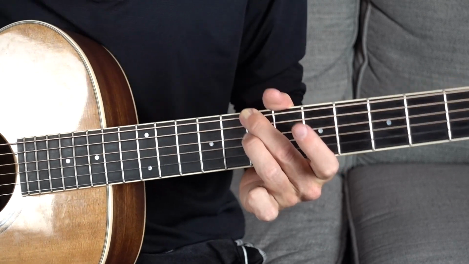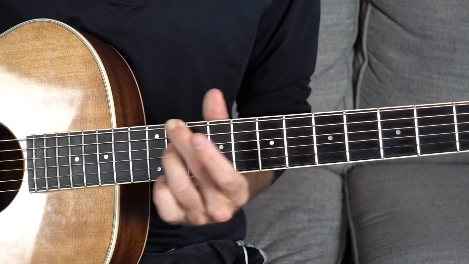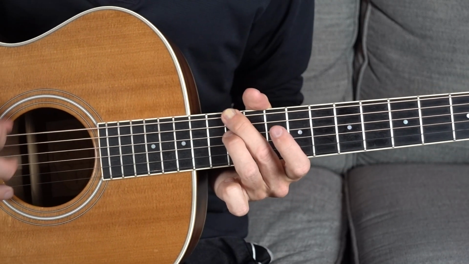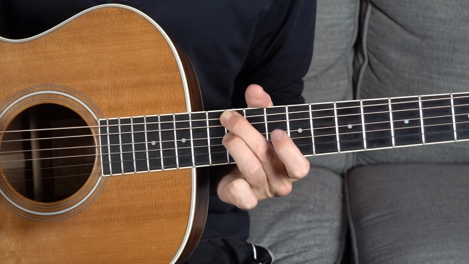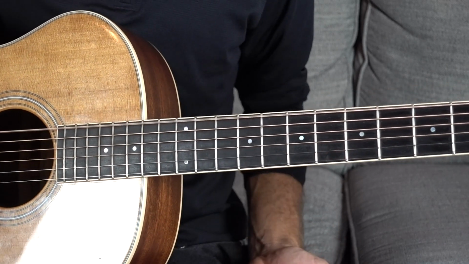The 7th fret is a B. Again, that's another minor chord. That interval is also going to exist. And then the 12th fret is an E, like an E minor chord, also open. So you can start adding these little pieces of chords into whatever it is you're playing.